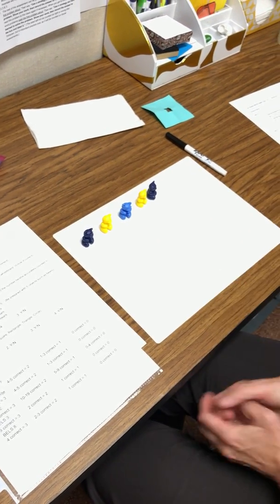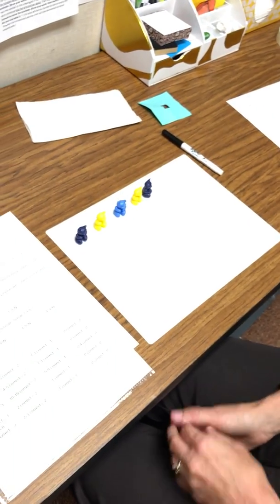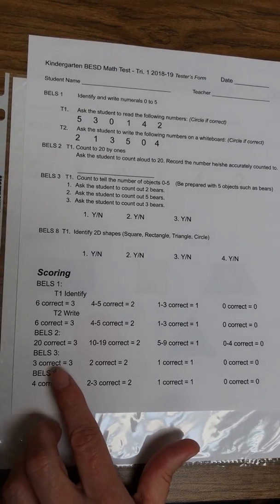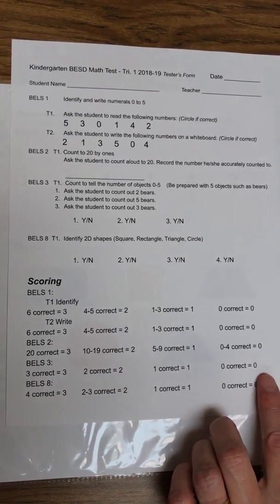Record yes or no for each event. Then follow the rubric score to enter the proficiency level at the bottom of the testing page.